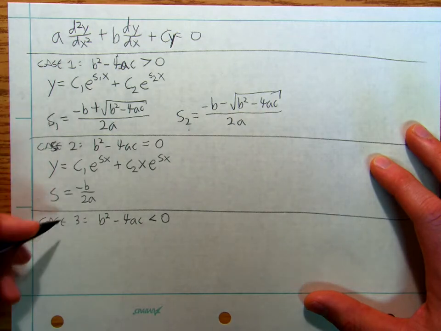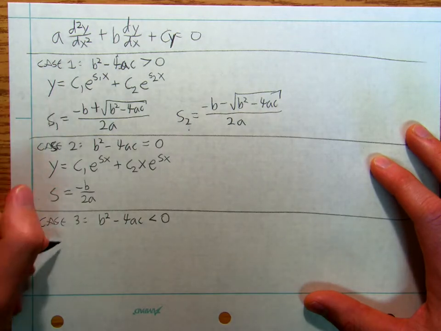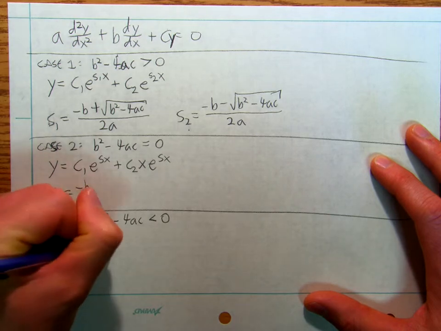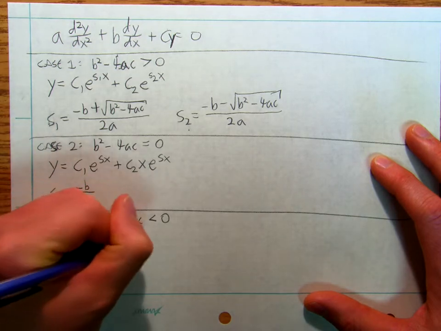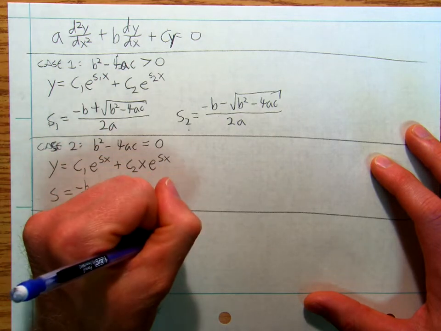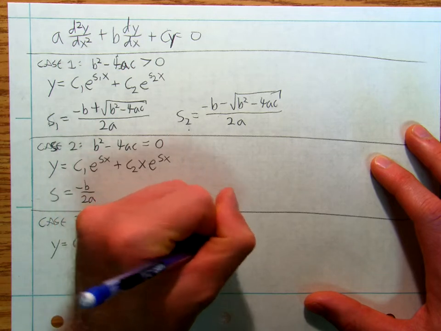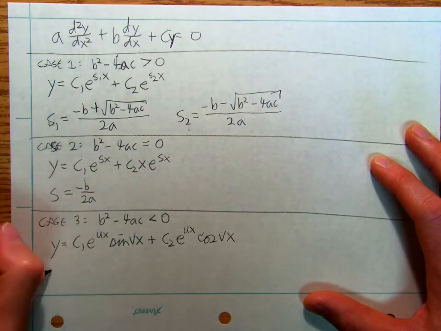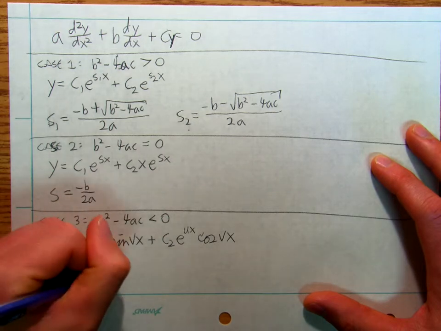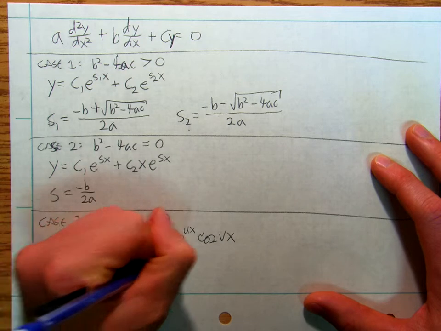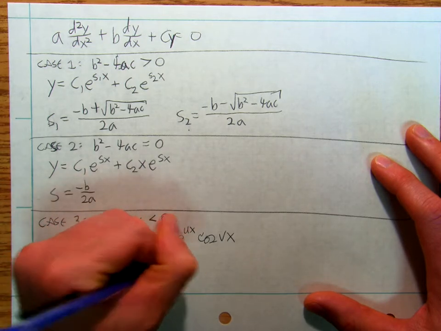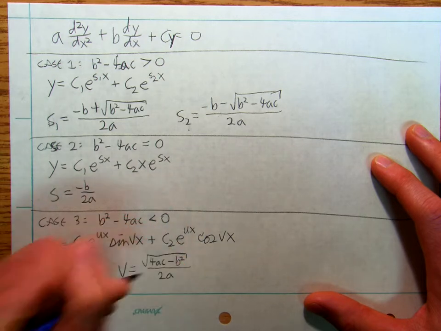So what I'm going to do is I'm going to have y is equal to c1 e to the ux sine vx plus c2 e to the ux cosine vx, where u is equal to negative b over 2a, and v is equal to square root of 4ac minus b squared over 2a.